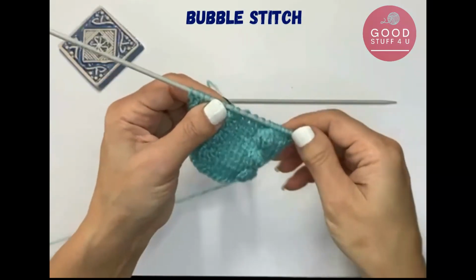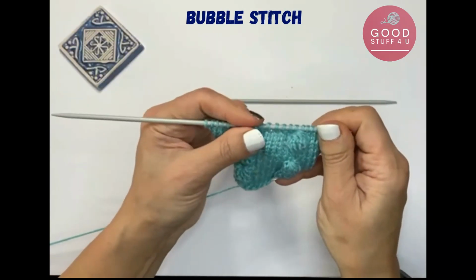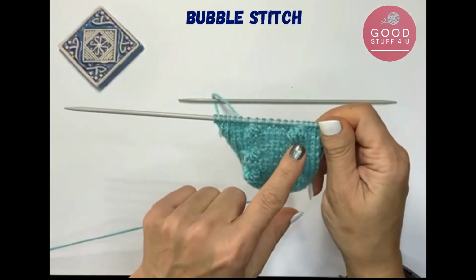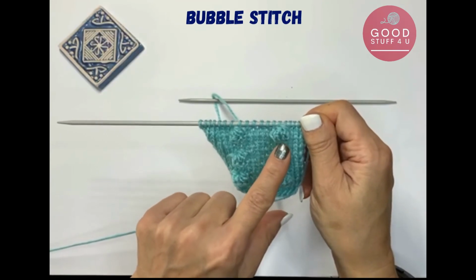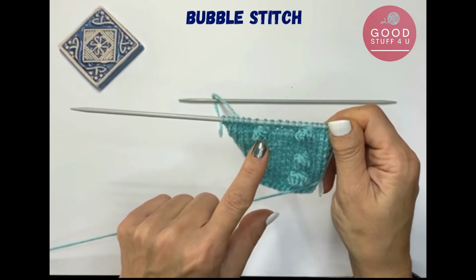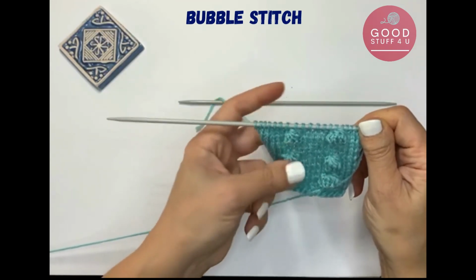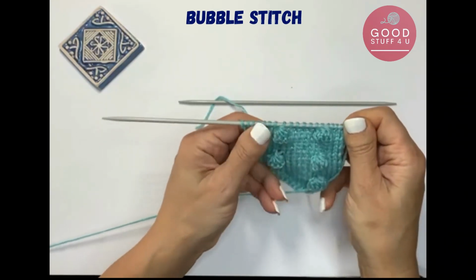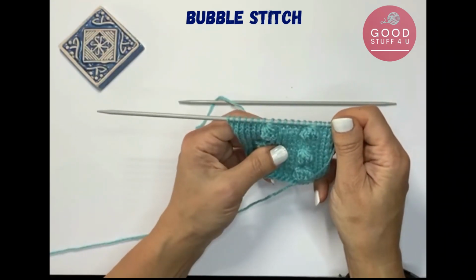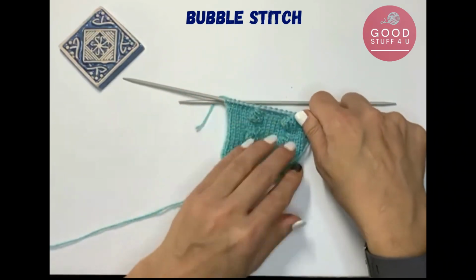Let's have a look. There you go. This is your bubble stitch as knit. This is your bubble stitch as purl. Beautiful. There you go.